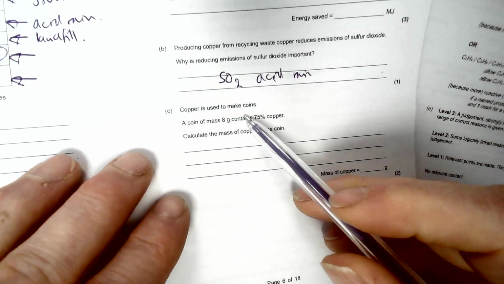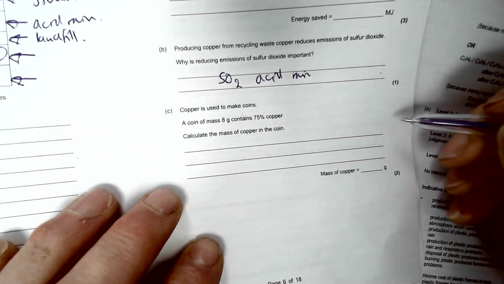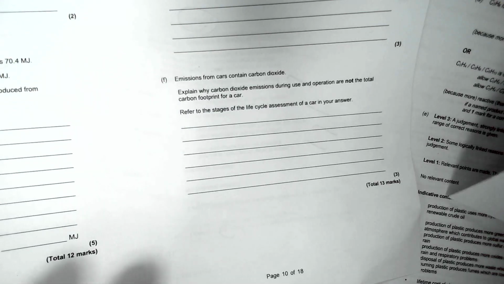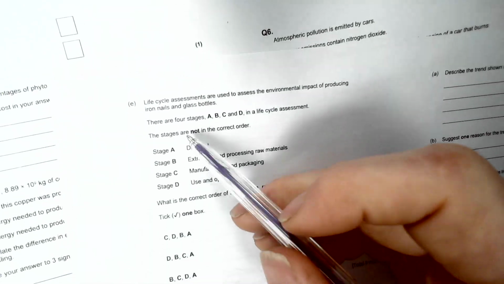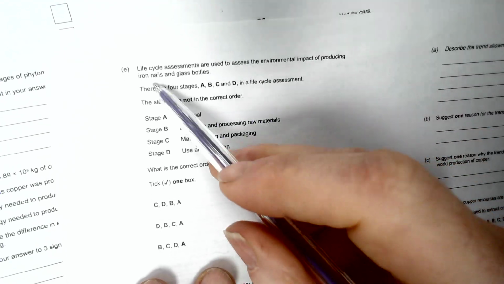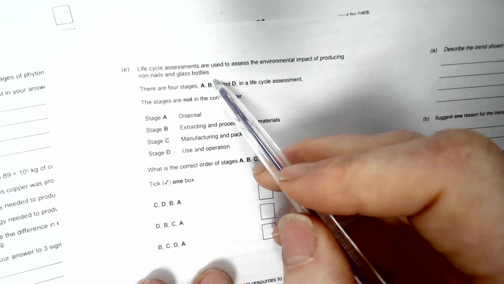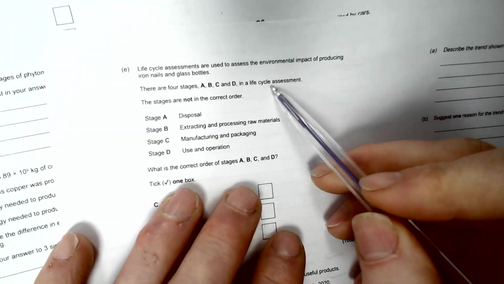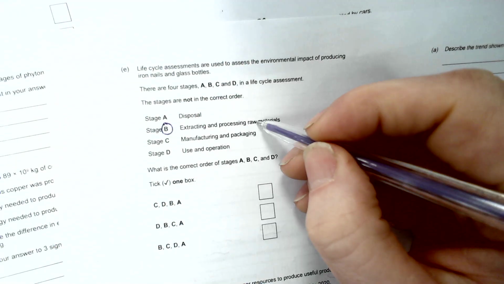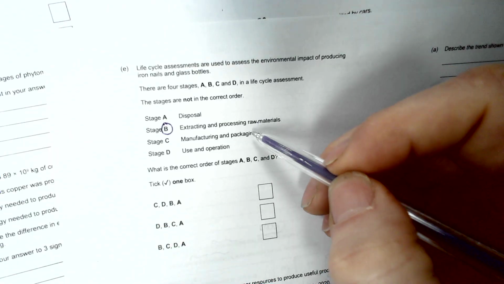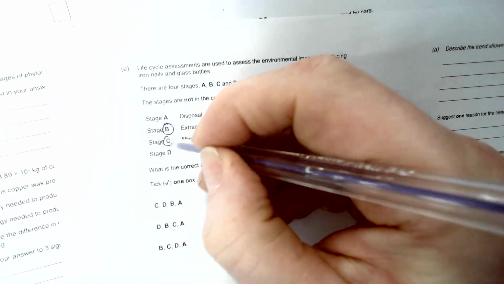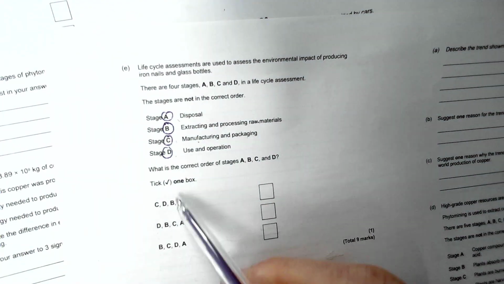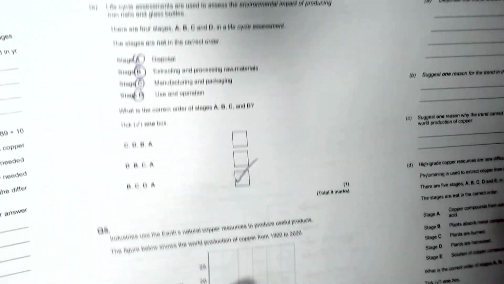All right. Copper is used to make coins. Again, another random calculation to do with percentages that you've got to be able to do. Life cycle assessments are used to assess the environmental impact of producing iron nails and glass bottles. There are 4 stages in a life cycle assessment. So it's this idea of birth, which is going to be stage B, raw materials. Then you're going to make it and package it, C. Then you're going to use it, and then you're going to dispose of it: B, C, D, A. Cool.